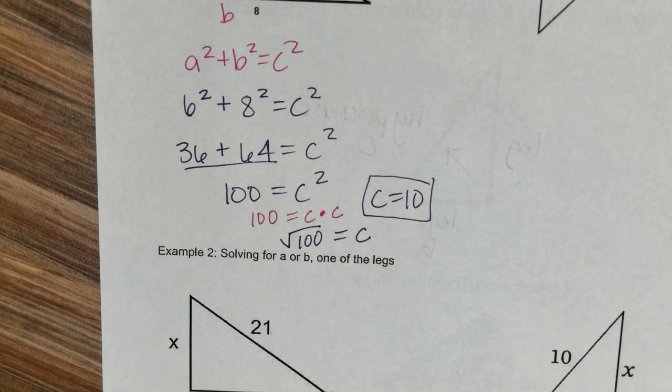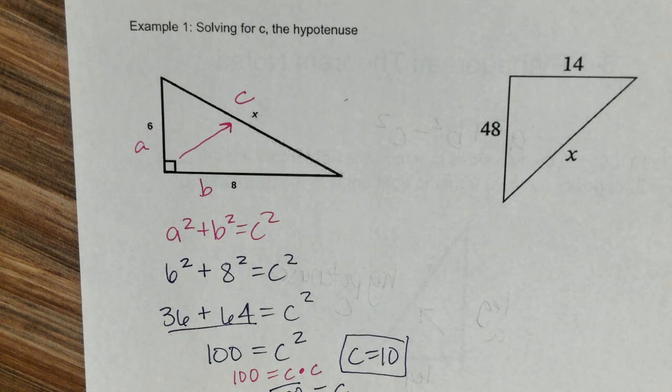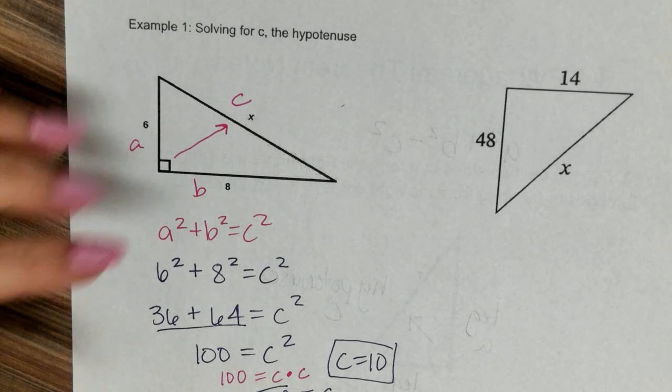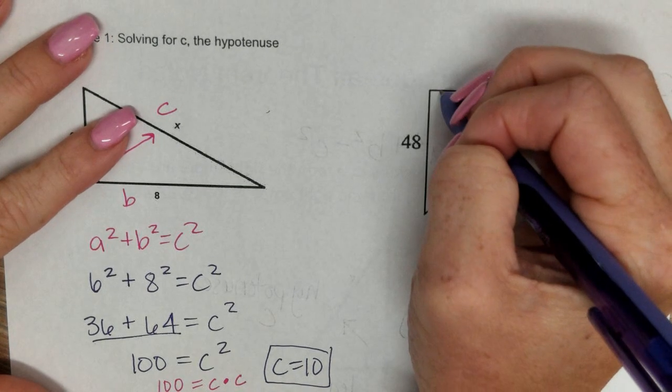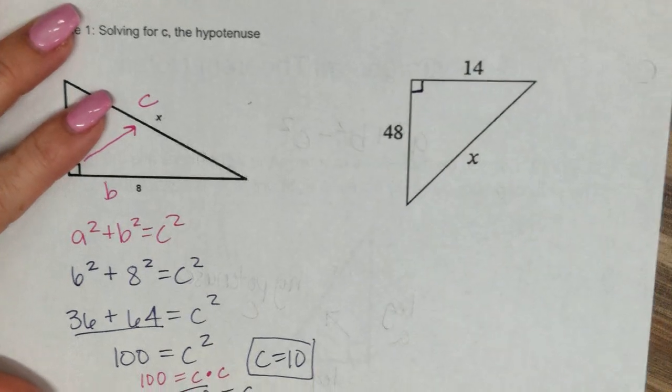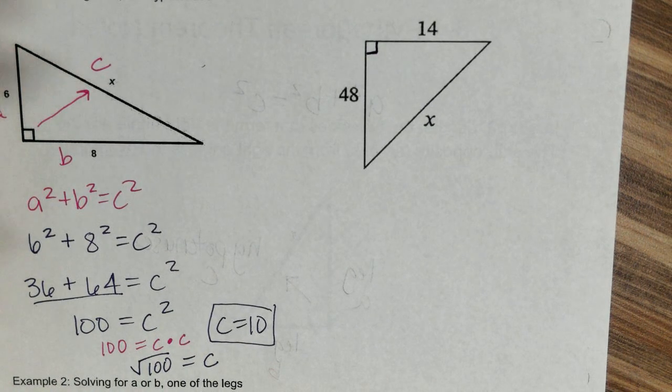And this is actually a famous right triangle. Remember how I told y'all 3, 4, 5? 6, 8, 10 is a famous right triangle as well. So some things you can just memorize. I'm going to let y'all try this one on your own. There is a right angle right here. They just didn't draw it for you. So y'all go ahead and solve this and set it up, and let's see how you do.